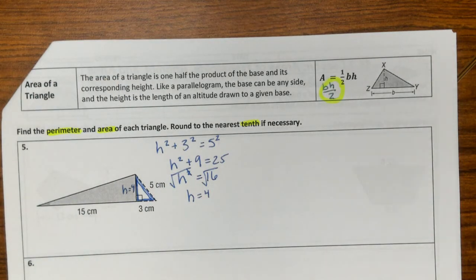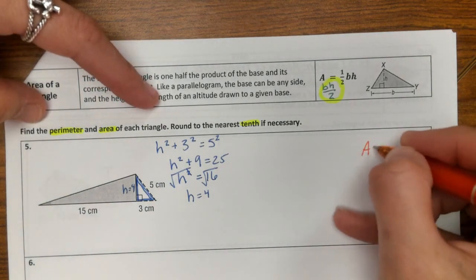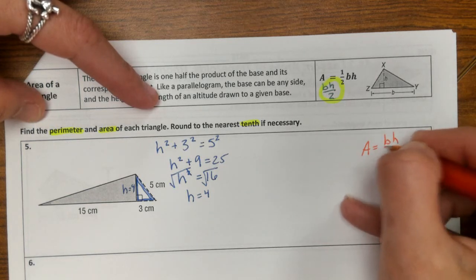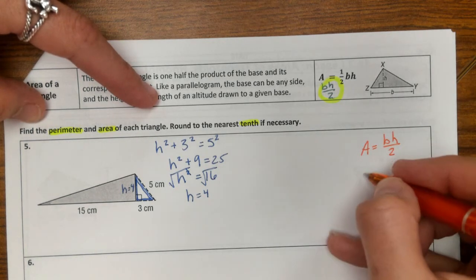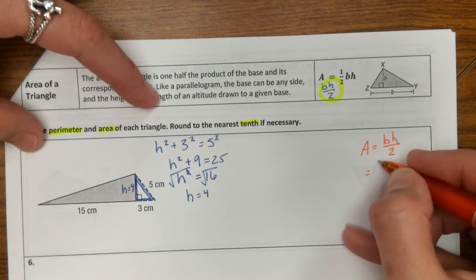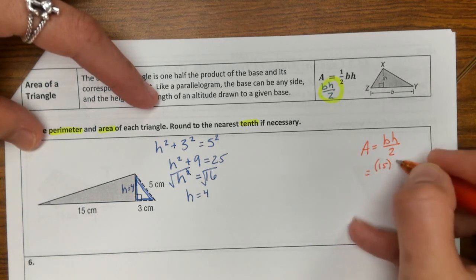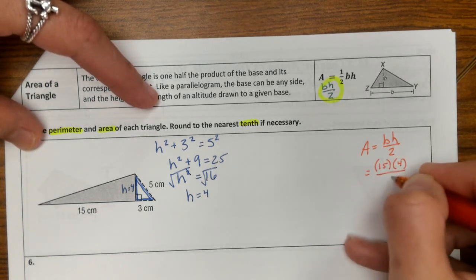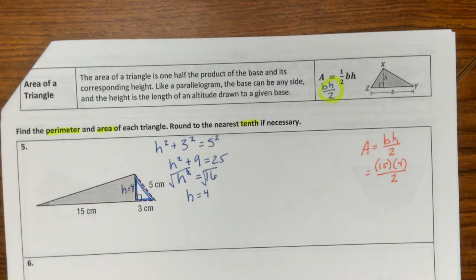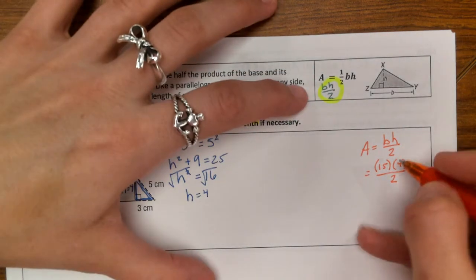Now that we have our height, we can go find our area. Remembering our area for a triangle, base times height divided by 2. So our area ends up being that base of 15, the height of 4 divided by 2. And this is where you can go to the fraction function, just put 15 times 4 on top and 2 on bottom, press enter, and you got it all done in one step. Or go through the process here.